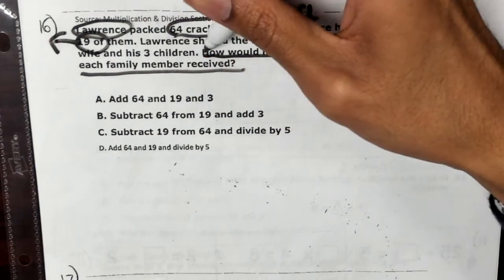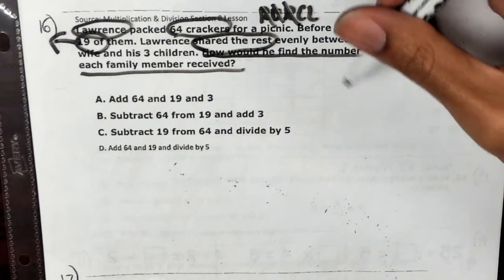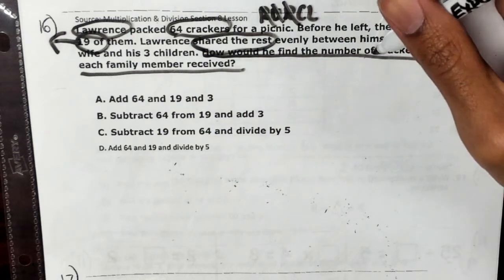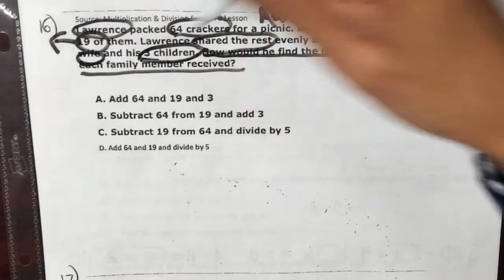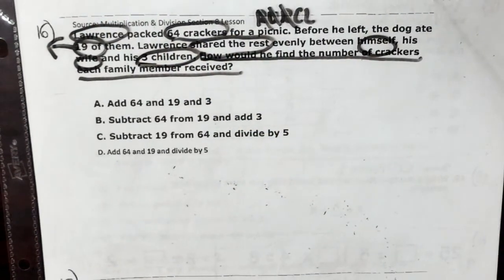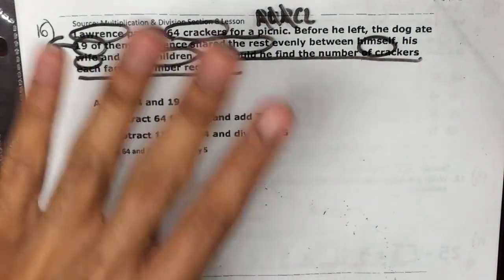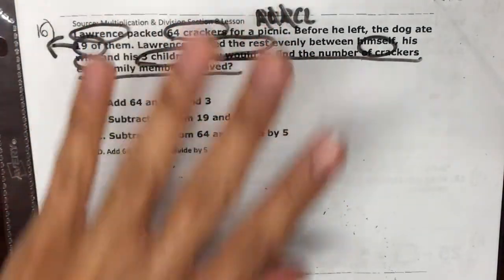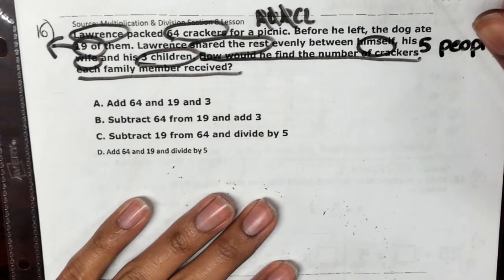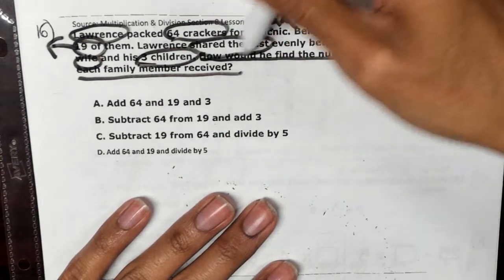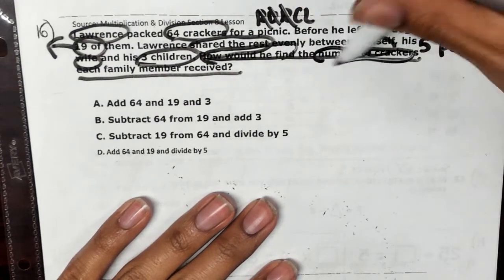Lawrence shared the rest evenly. That means he made a fair share between himself, his wife, and his 3 kids. Let's count how many people that is. That's himself, his wife, and his 1, 2, 3 kids. That's 5 people. So I'm going to write 5 people. And I can circle how would he find the number of crackers.